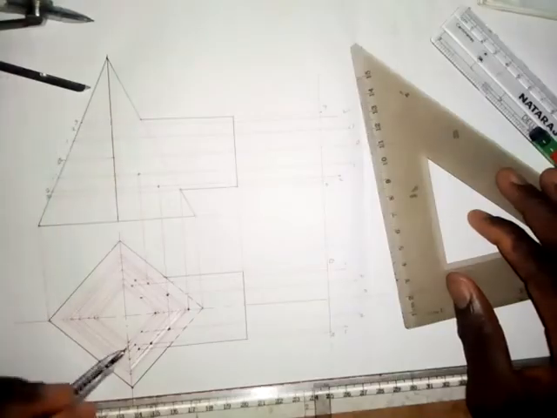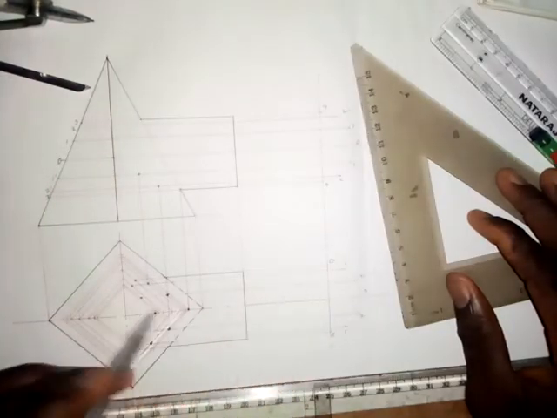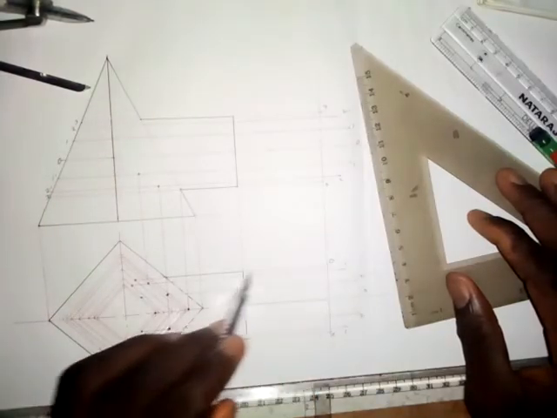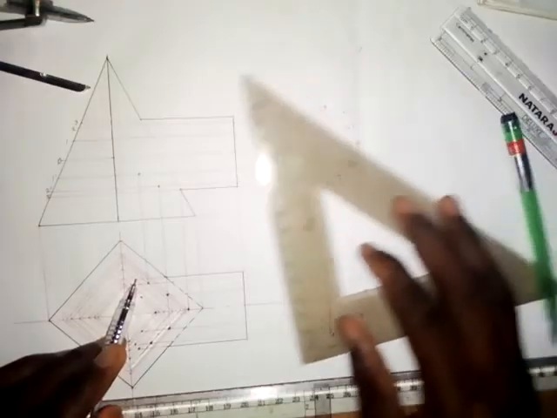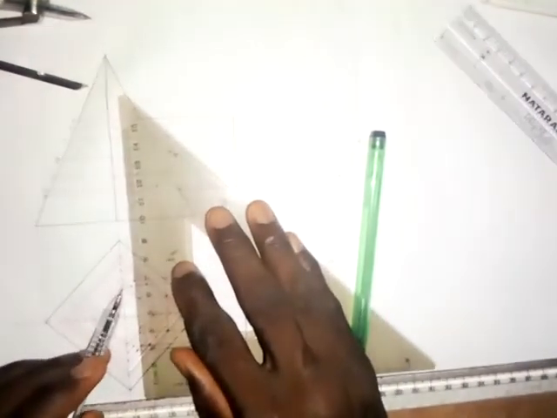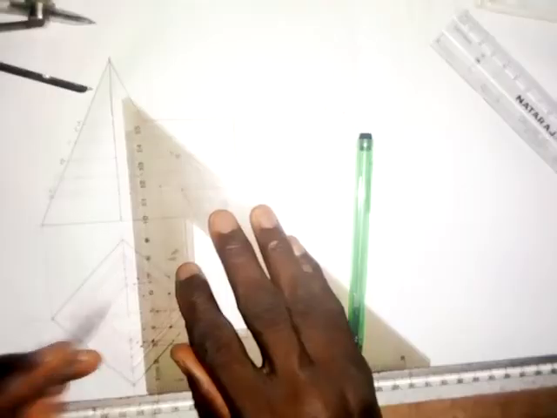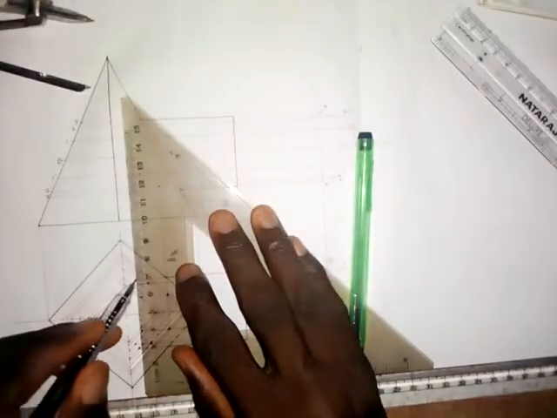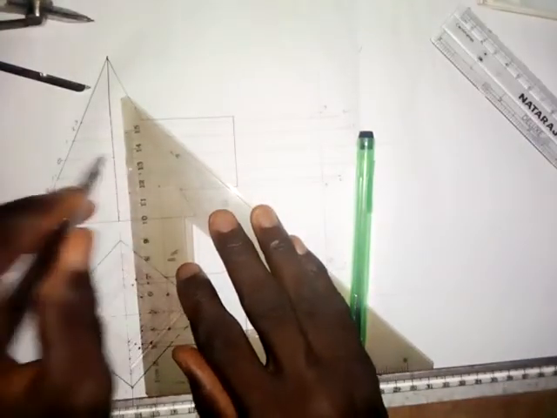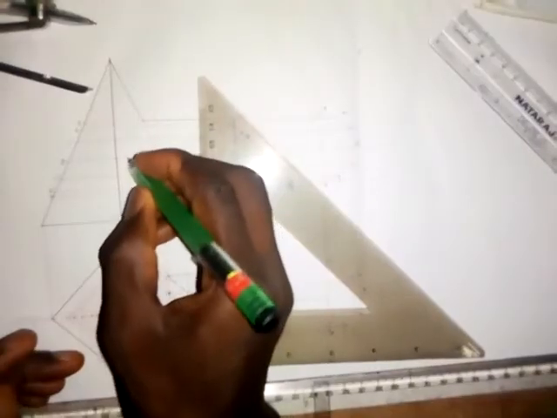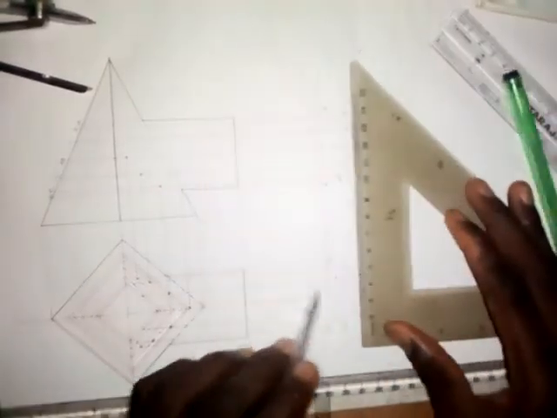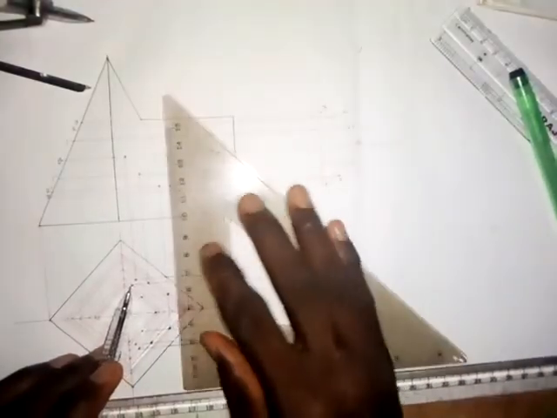Or before I produce that, let me go and produce point 0. So this is 0, so this point is for 0. I will take it from here, it goes up to 0, so this is 0 here. Then I produce that of 1, so this is 1.